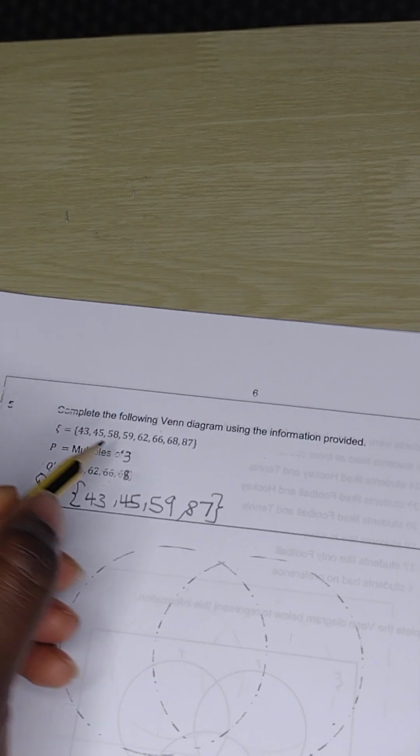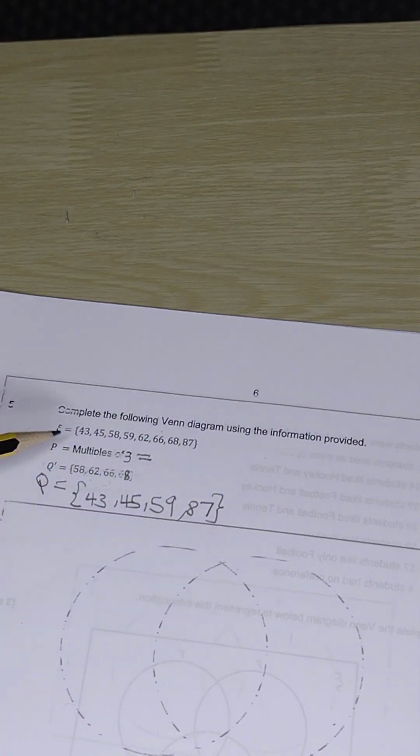Okay, then P says multiples of 3. So the ones where 3 can divide into them without a remainder. 45.